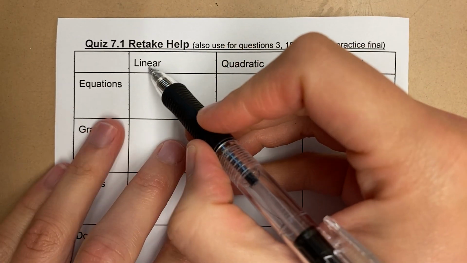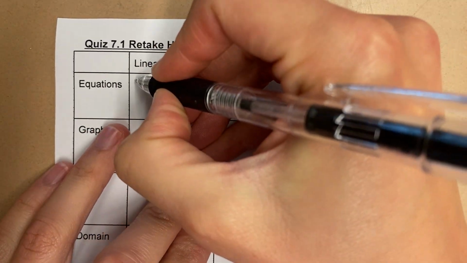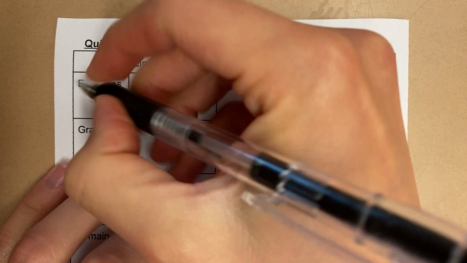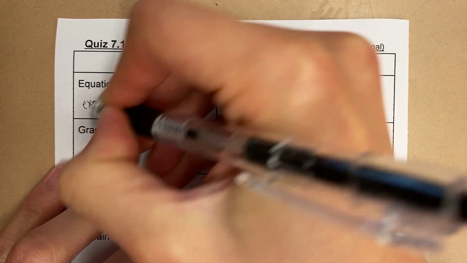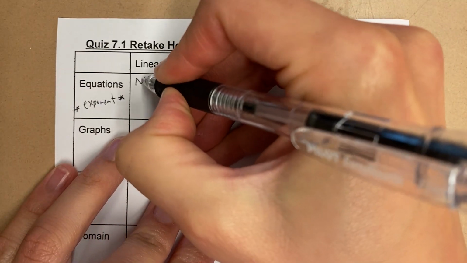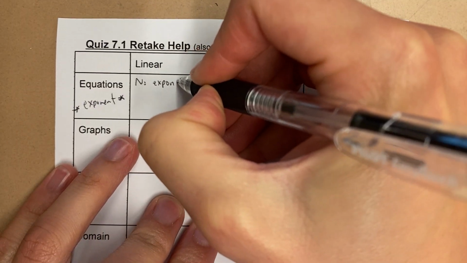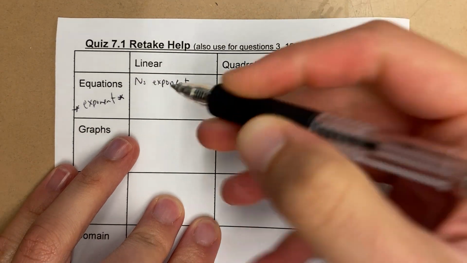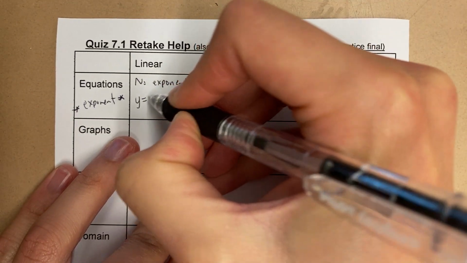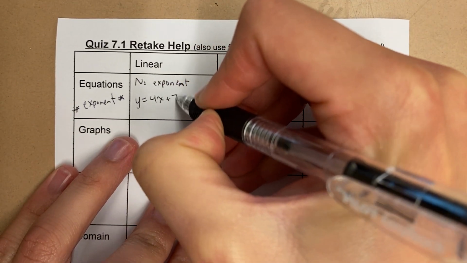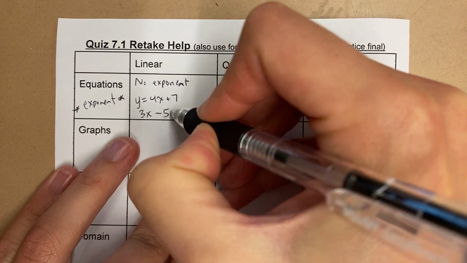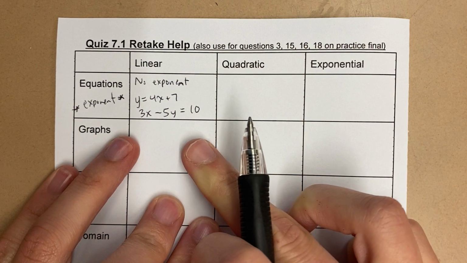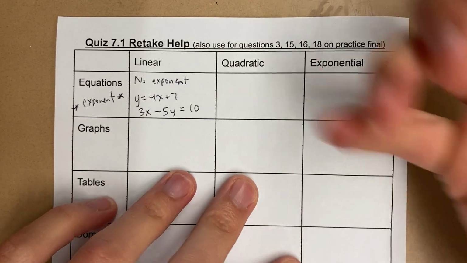Okay, so for linear equations, the key is we're always going to look at the exponent. Linear equations have no exponent. So for example, y equals 4x plus 7. That's linear. That's called slope-intercept form. Linear equations also sometimes are in standard form. They might look like this. Okay, those are both linear equations.